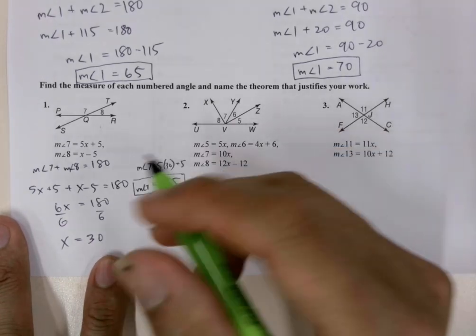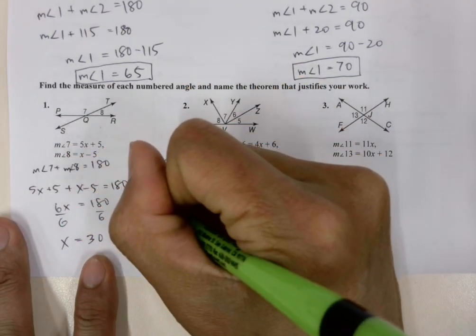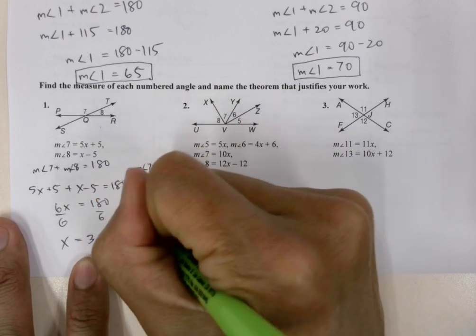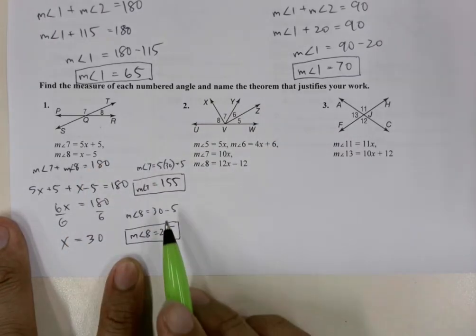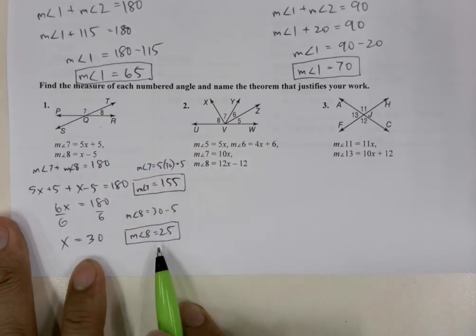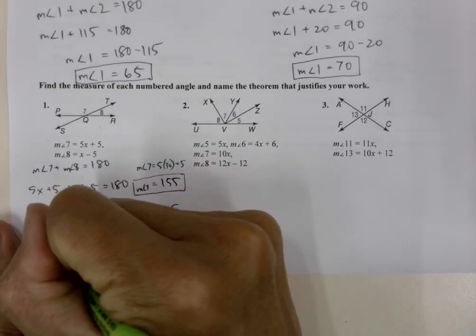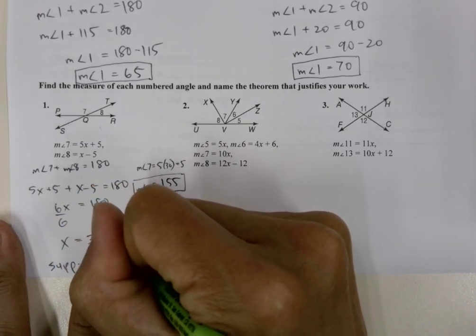Now for our measure of angle 8, it's going to be measure angle 8 is equal to 30 minus 5. So measure angle 8 is equal to 25. Like so. And so what's the theorem that lets us do this? Well, it was the supplementary angles theorem.